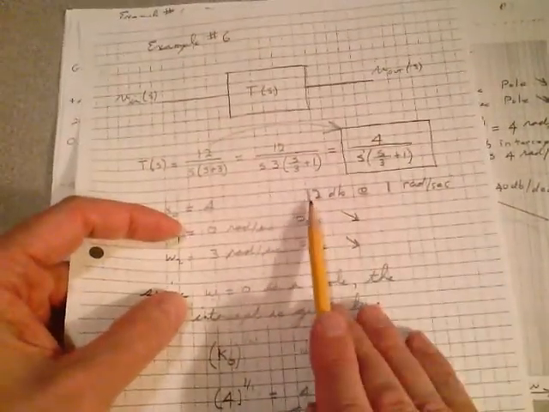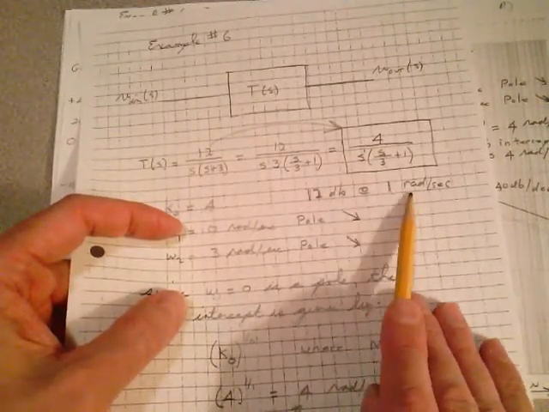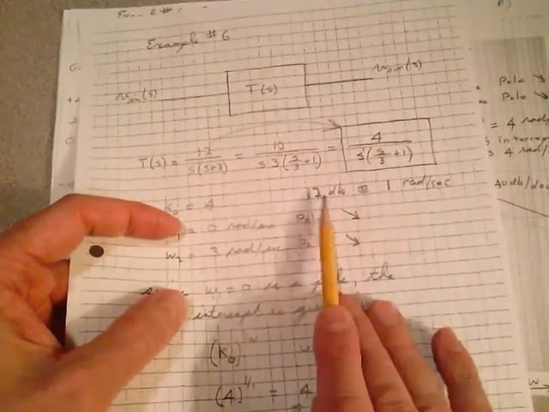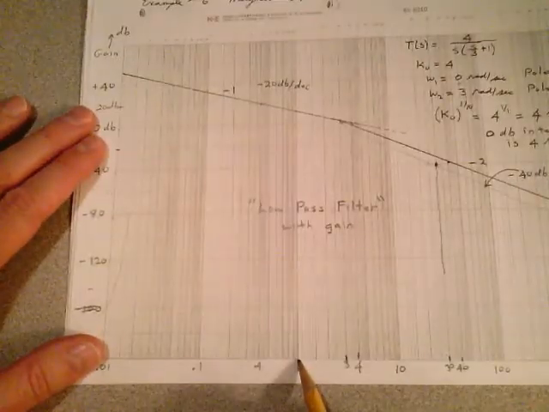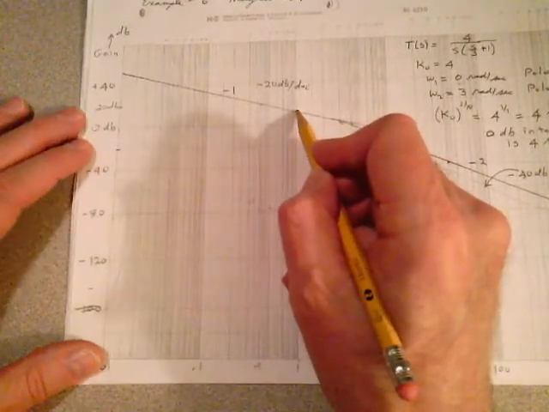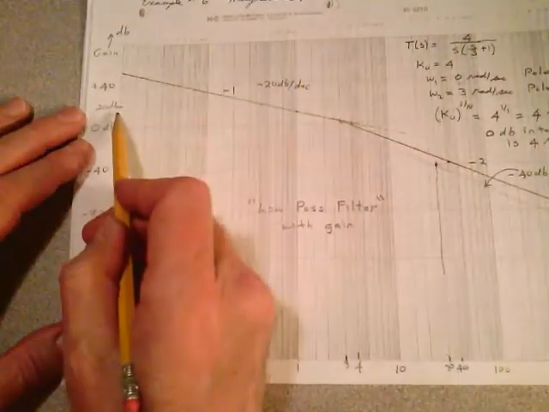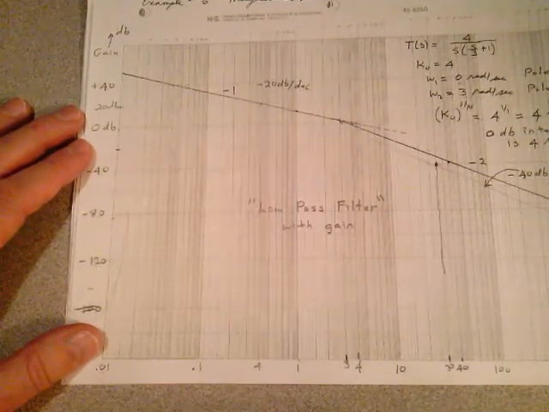If that curve is correct, a good indication is going to be that at 1 radian per second, I should be at 12 dB. So I go back to this curve and look at my 1 radian per second. If I go up and take a look at that point right there, it's exactly at 12 dB. And I did that. It is exactly 12 dB right there.